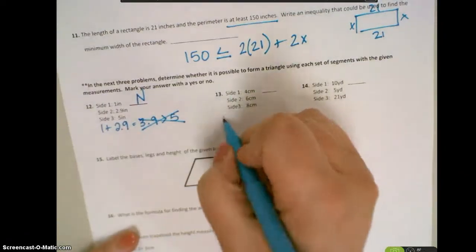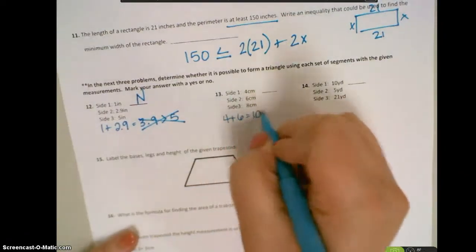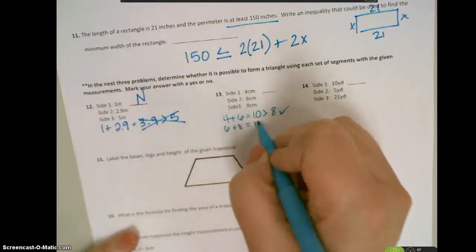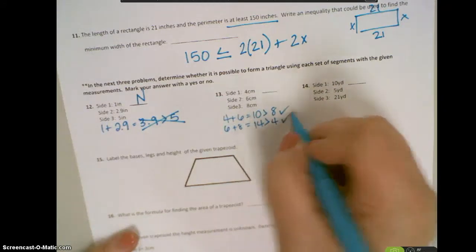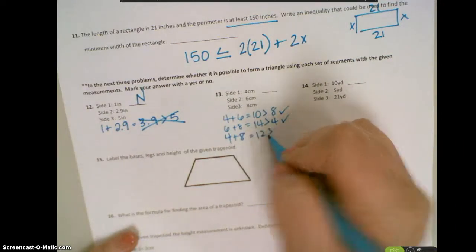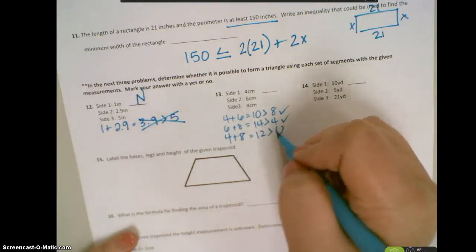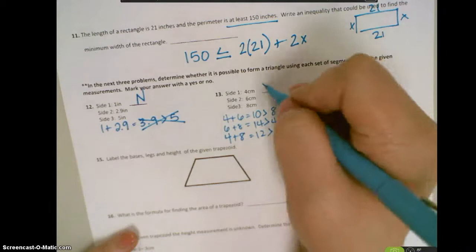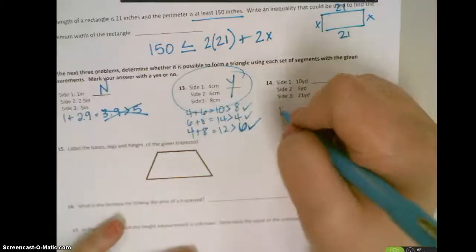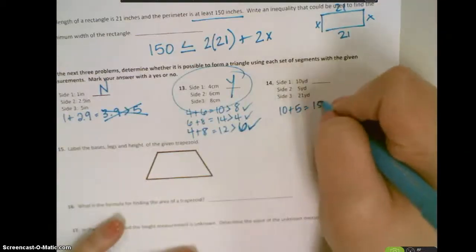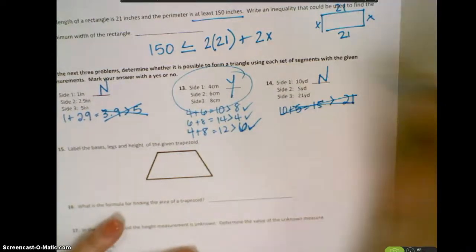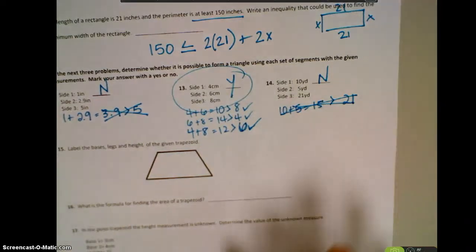Number 13, 4 plus 6 is 10. 10 is greater than 8. That works. 6 plus 8 is 14, which is greater than 4, so that's good. 4 plus 8 is 12, which is greater than 6. So all those work. So yes, this would form a triangle. And then on this one, 10 plus 5 is 15. Is 15 greater than 21? No. So this would not form a triangle right off the bat. It has to work for all the side lengths.